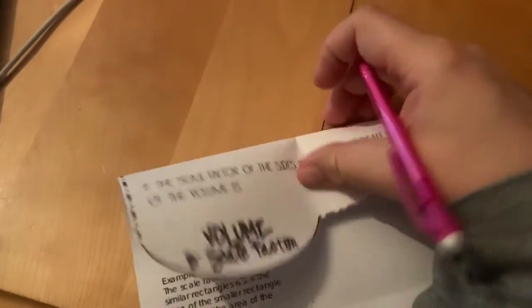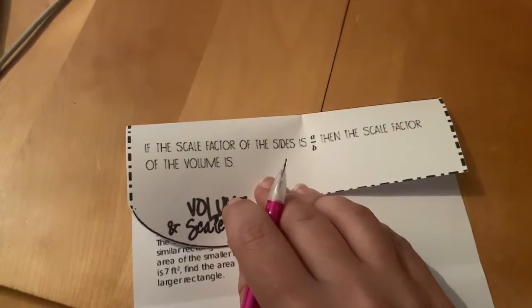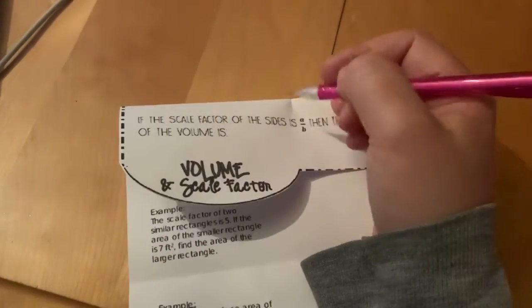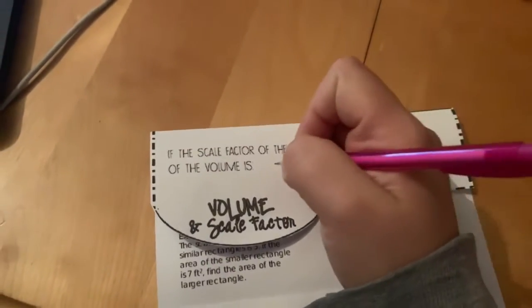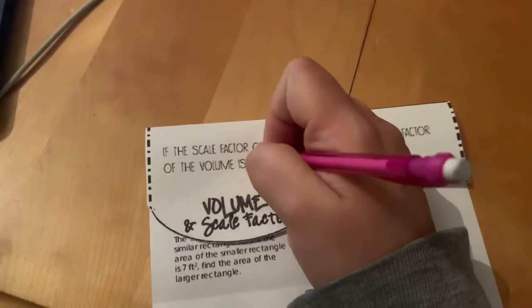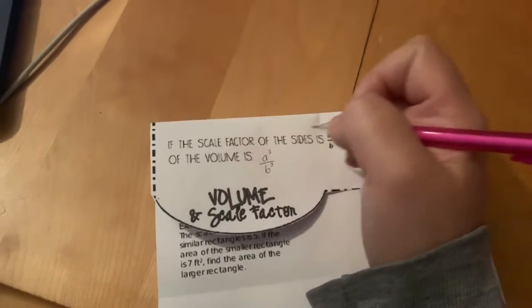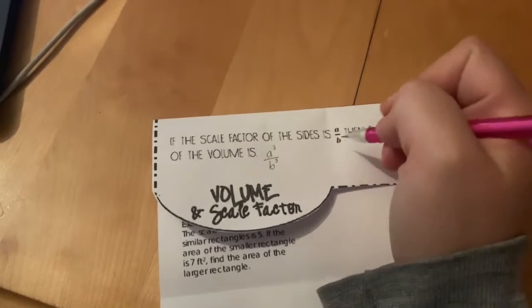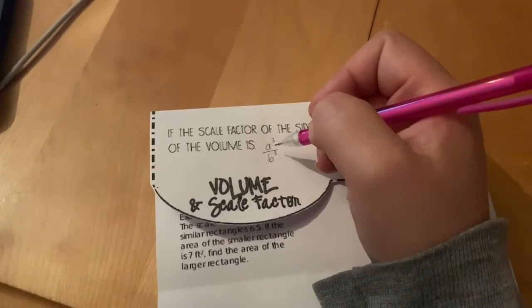On the front here for volume, it says if the scale factor of the sides is A over B, then the scale factor of the volume is A to the third power over B to the third power. Volume is a 3-dimensional measurement, whereas scale factor is a 1-dimensional measurement. So that's why it's to the third power, because it's 3 dimensions.